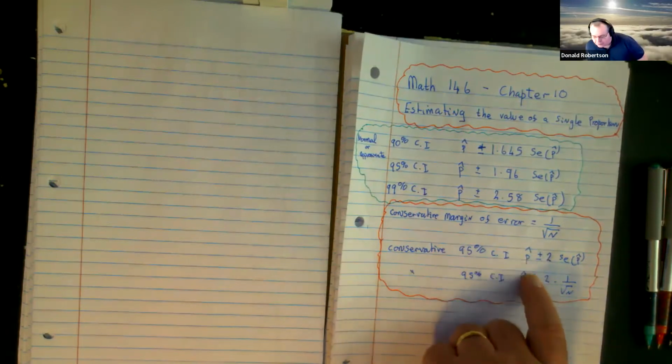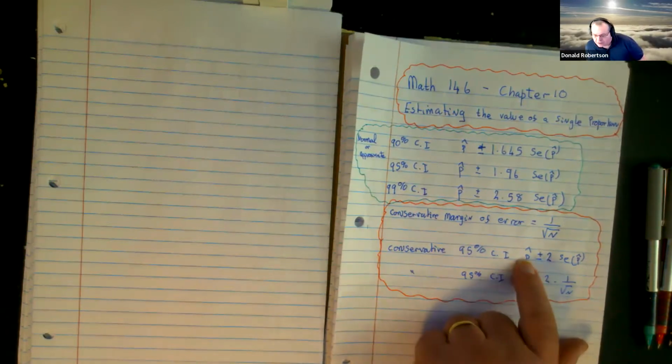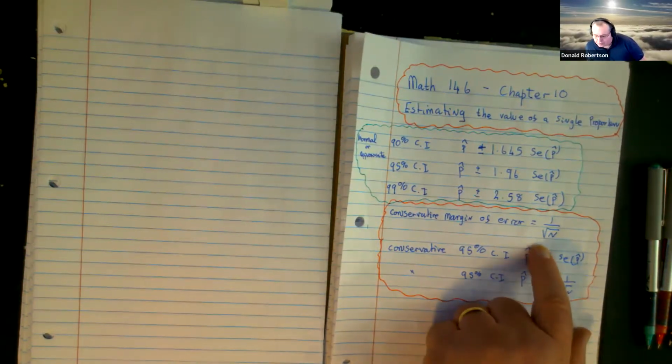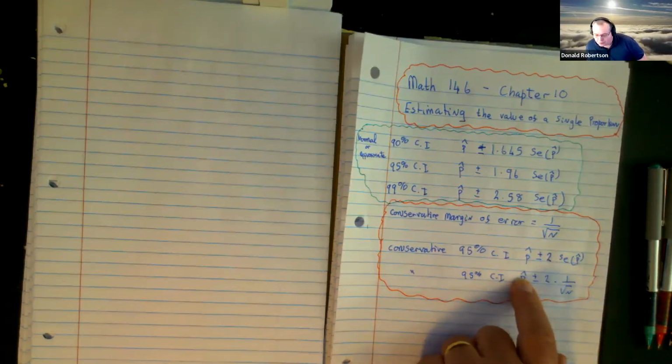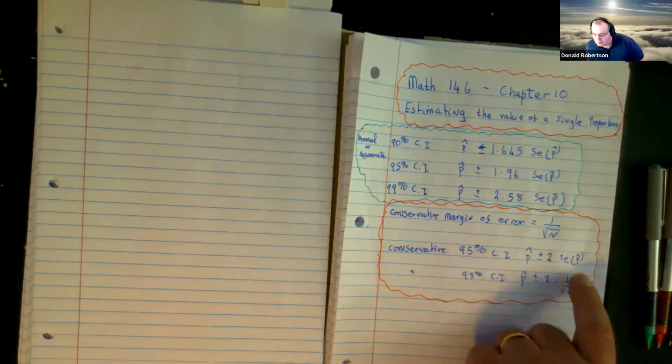You see that word at the beginning, then you are going to use this formula here, which is the sample proportion plus or minus 2 standard errors, or the sample proportion plus or minus 2 times that guy. The answers are virtually identical, so it doesn't really matter much, but probably use this one.